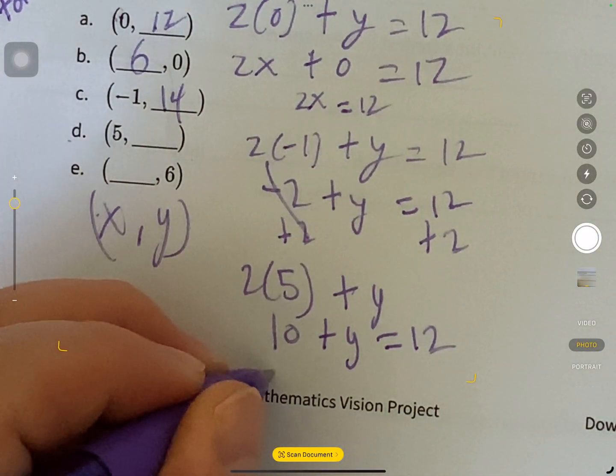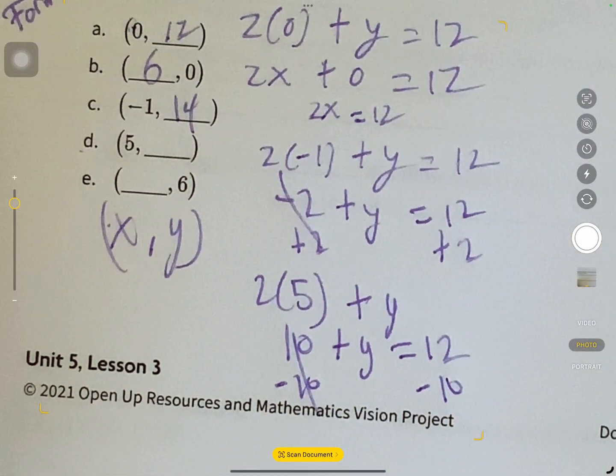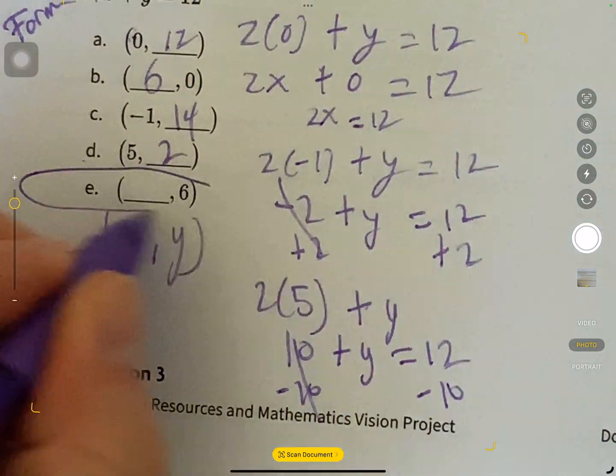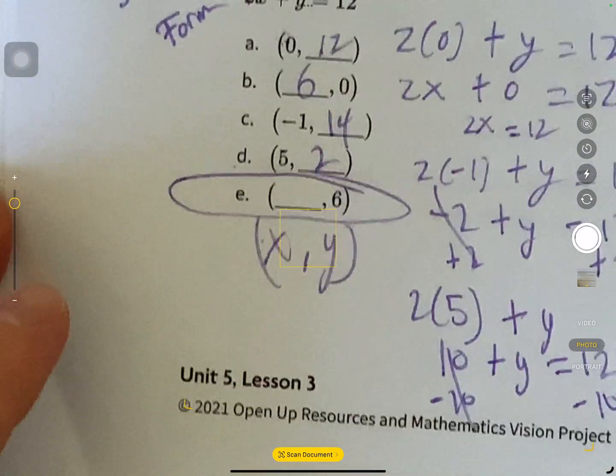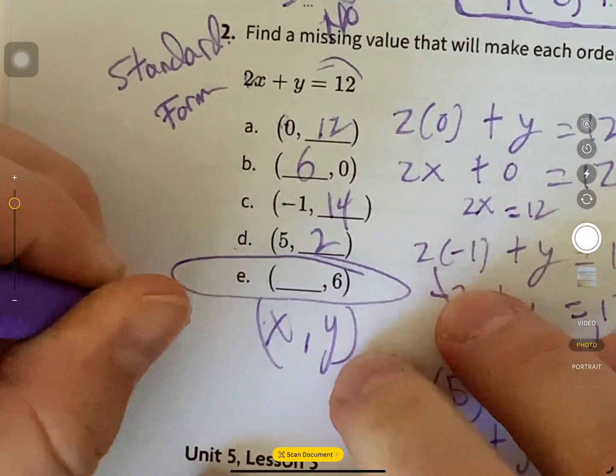And I'm going to subtract 10 now to both sides. And when I do that, 12 minus 10 is what? It's 2, which is why I'm going to write a 2 right here. Okay, see if you can do this last one on your own. It wants you to put 6 in for y, like this. 2x plus 6 equals 12.